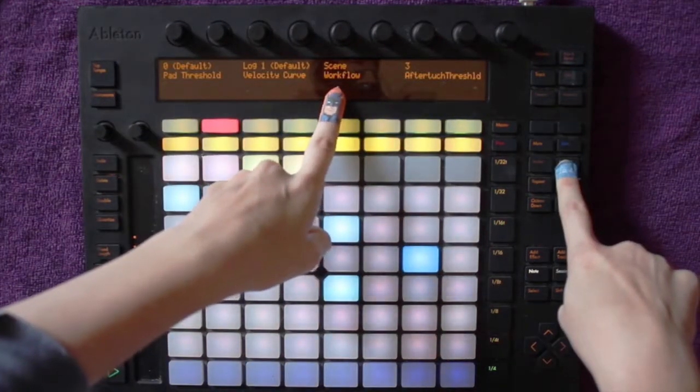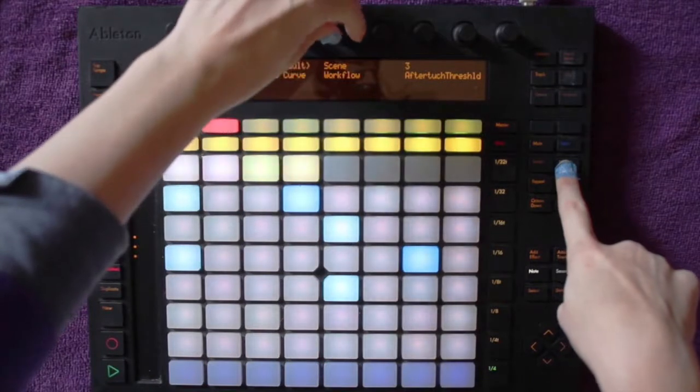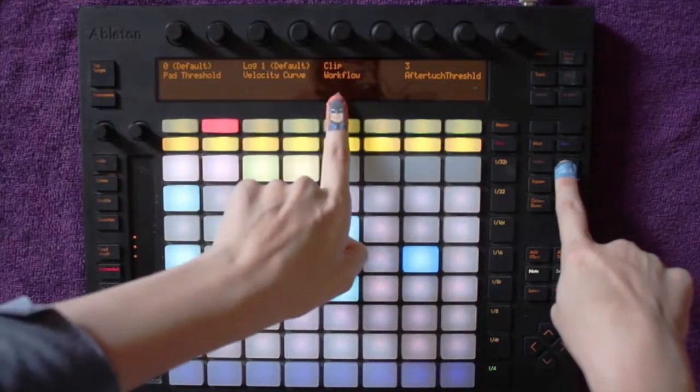Always, always, always make sure you're in the right workflow mode before you go out and perform.